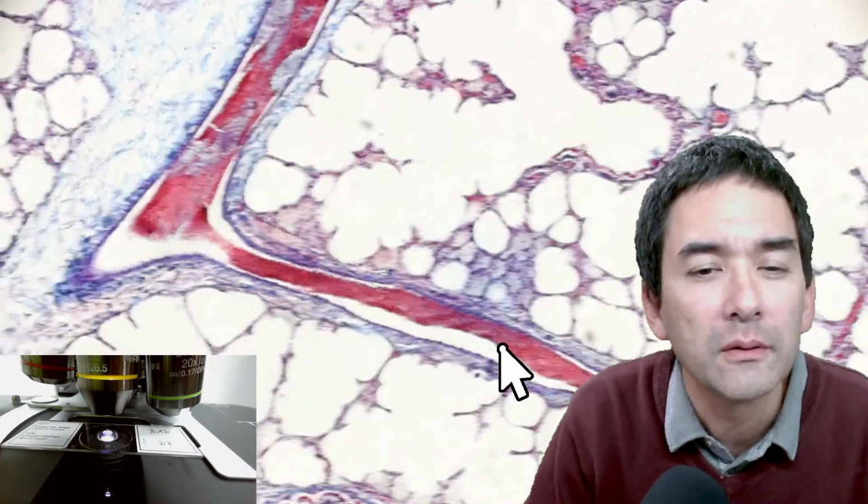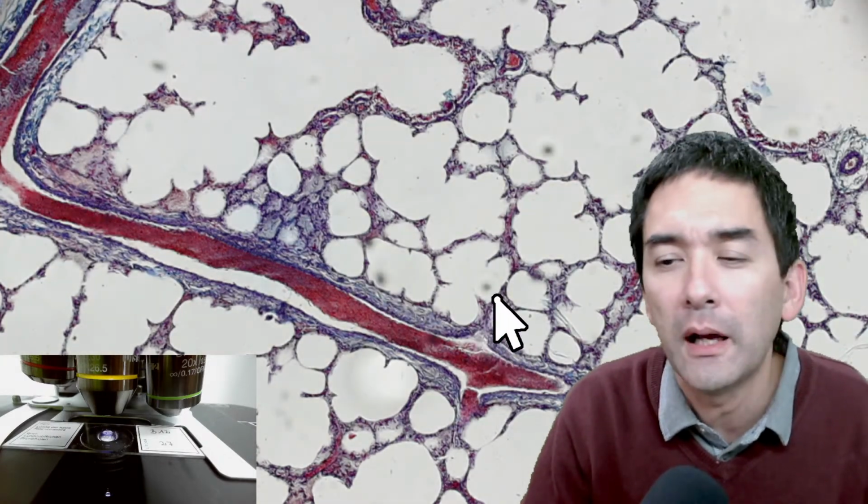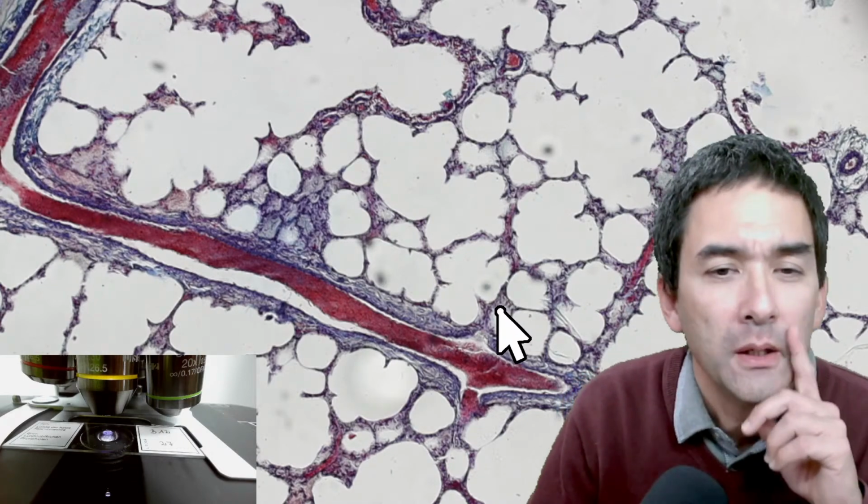Here we see it as well. That seems to be a blood vessel as well here. Or could it be? Yeah, it could be, because it's red inside, so these must be the red blood cells. But here we see the spongy nature. The question is how large would the alveoli be in humans? They are microscopic, as you can see over here.